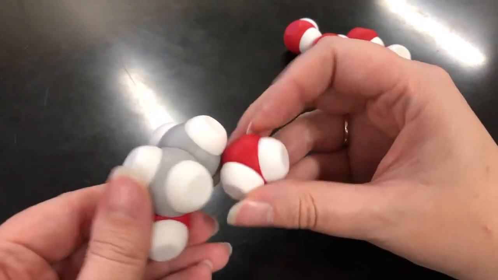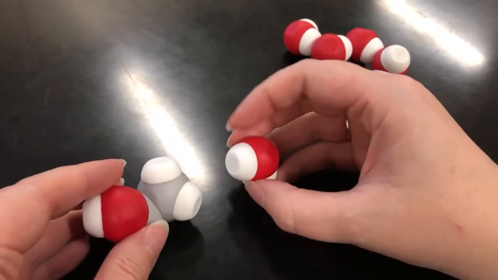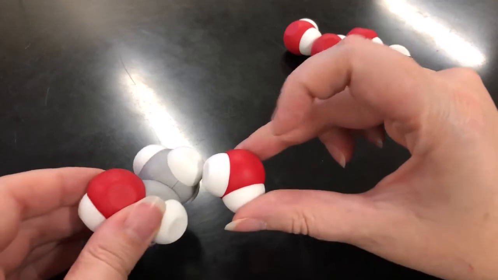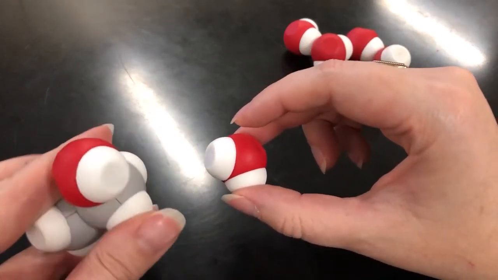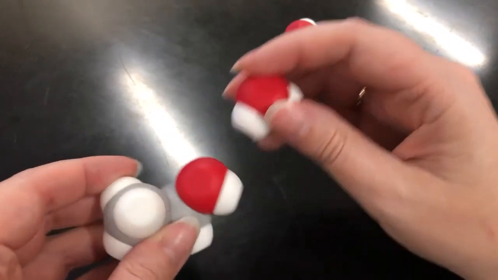Nothing is attracted anywhere to a carbon or to a hydrogen. So what that tells us is that water is not going to interact with this portion of the molecule, but the oxygen portion of the molecule, there is an interaction.